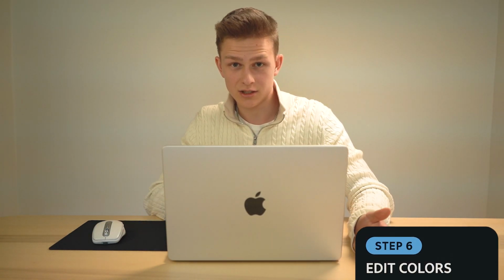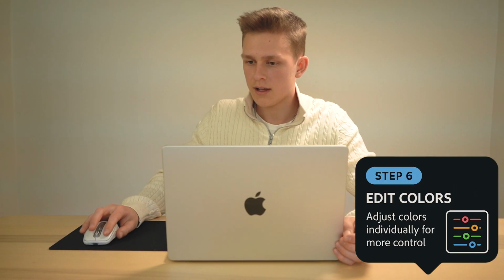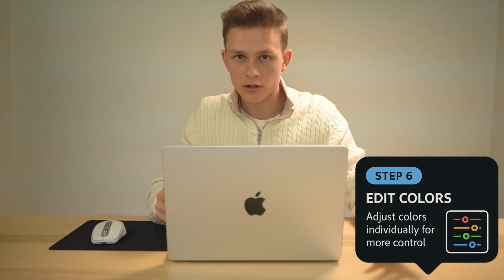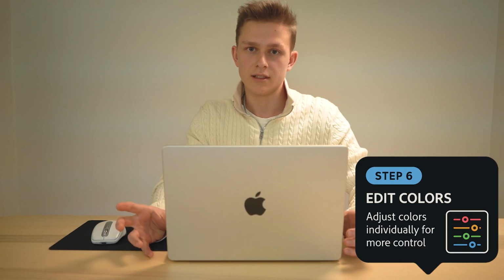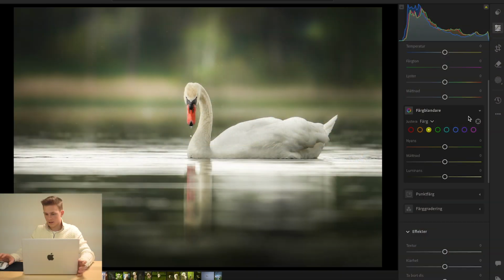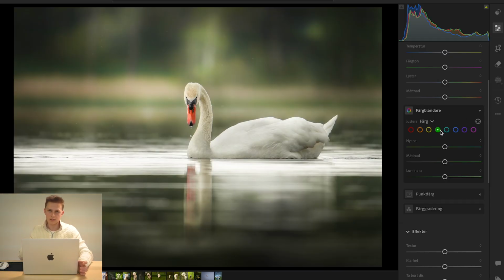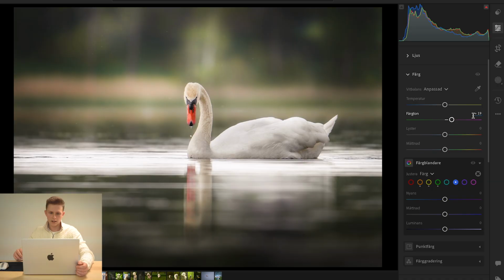So now I want to change the colors of the photo, and I like to do the colors separately. For example, if I want to enhance the green colors, I am only enhancing the green colors. These sliders right here are the sliders that affect the whole photo. Okay, and I am happy with that.